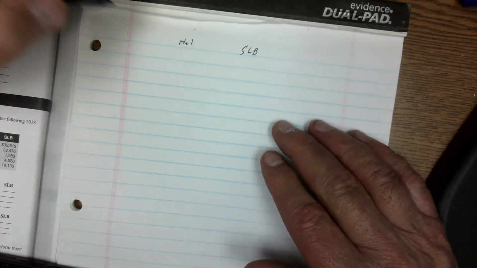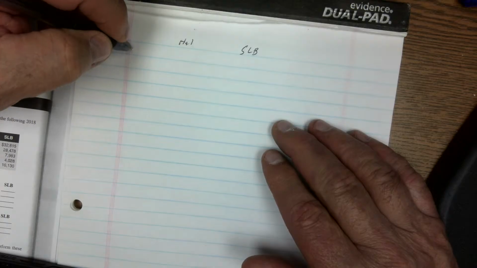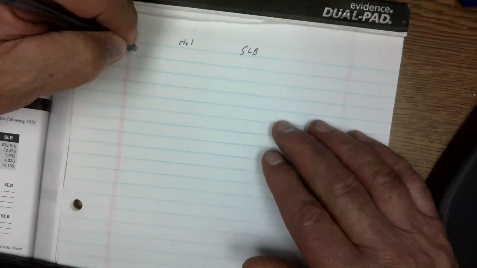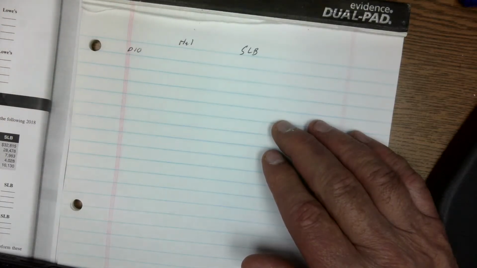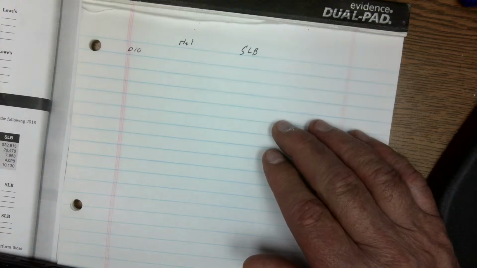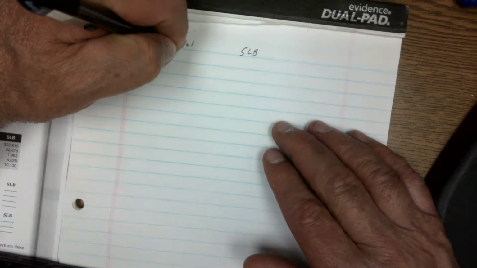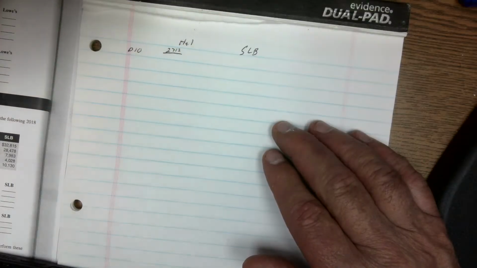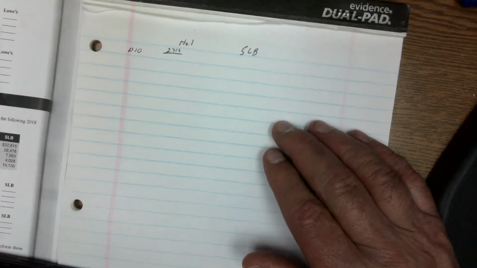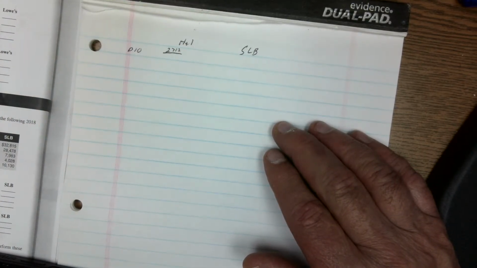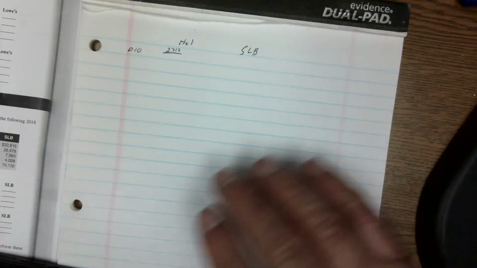For Halliburton, the average inventory is 2712, and the cost of goods sold is going to be the same. Your book here says cost of sales and services.